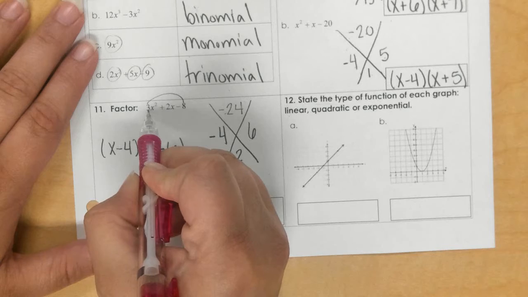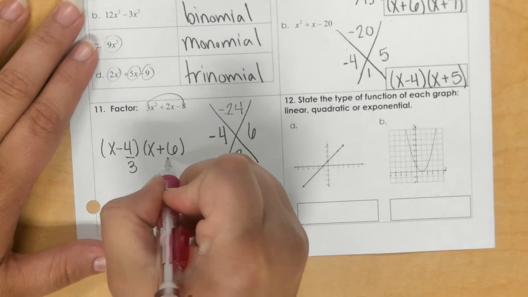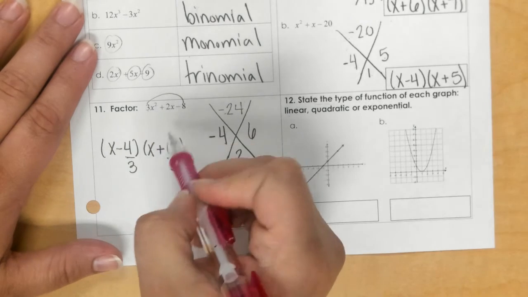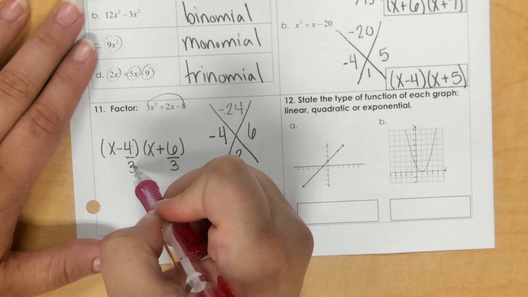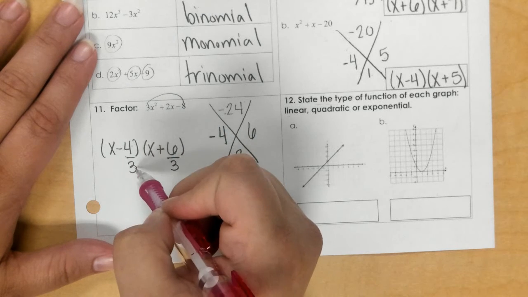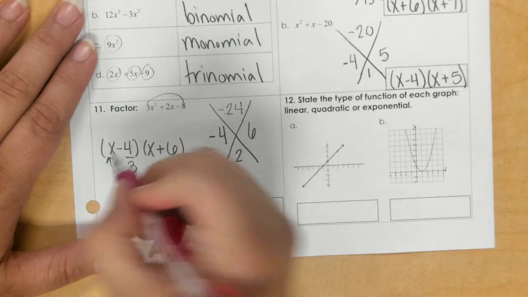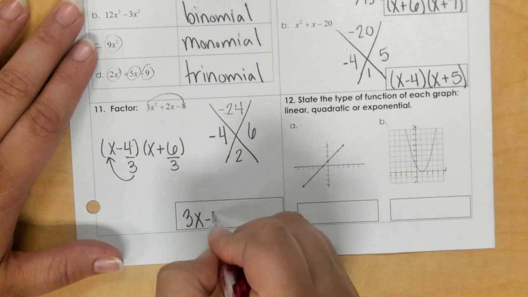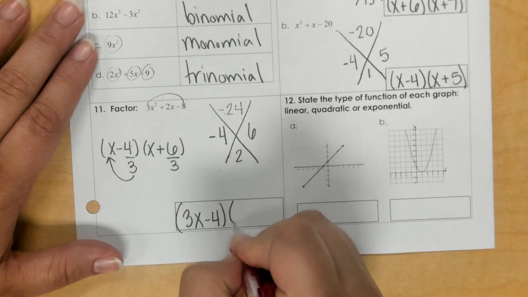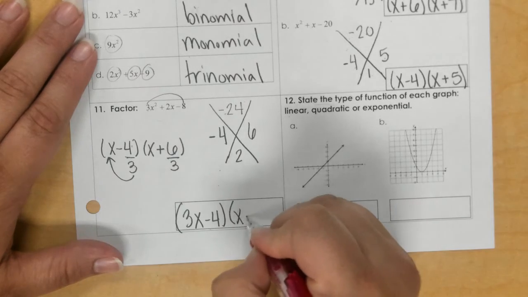And then I would divide by 3. So 4 and 3 can't be reduced or divided, so I bring the bottom up. And then 6 and 3 can divide, and that makes 2.